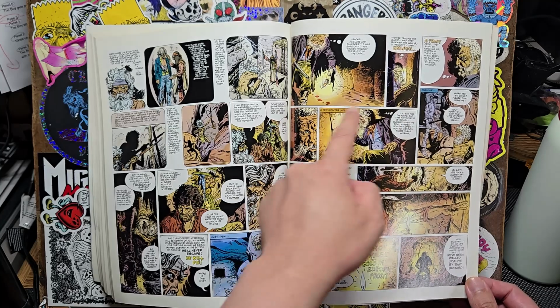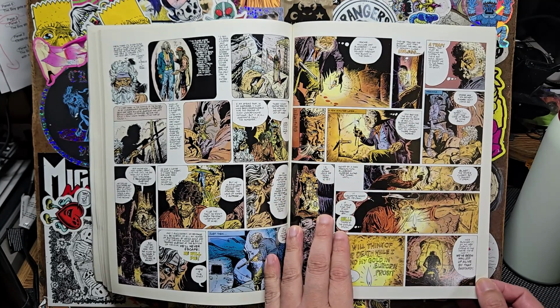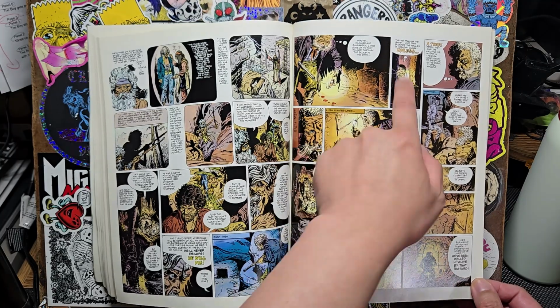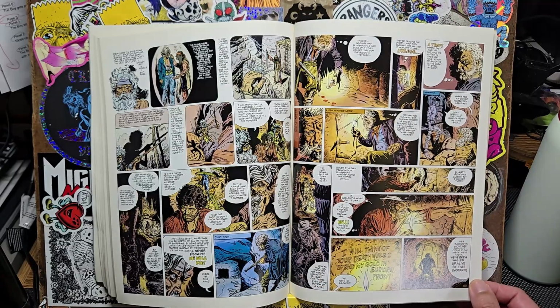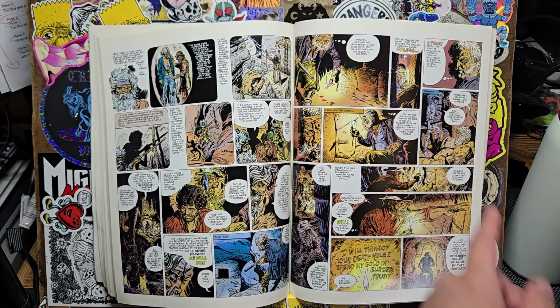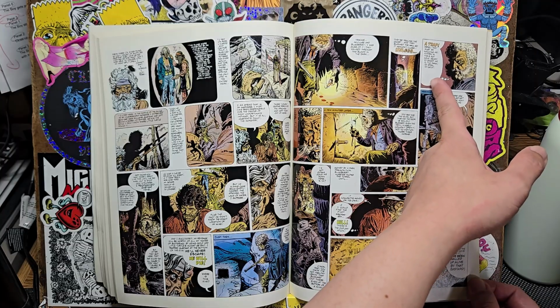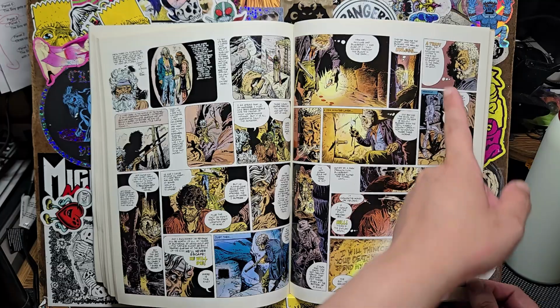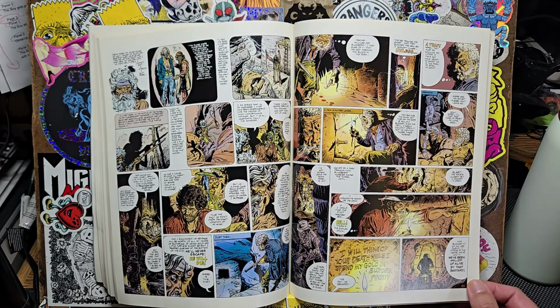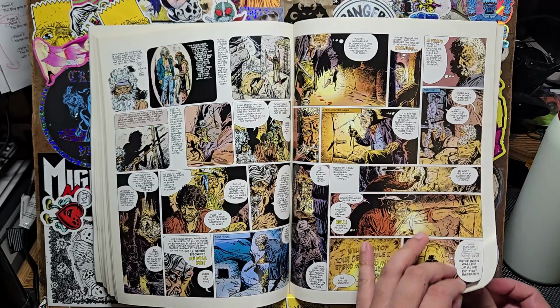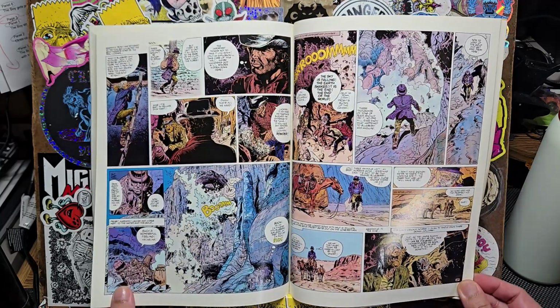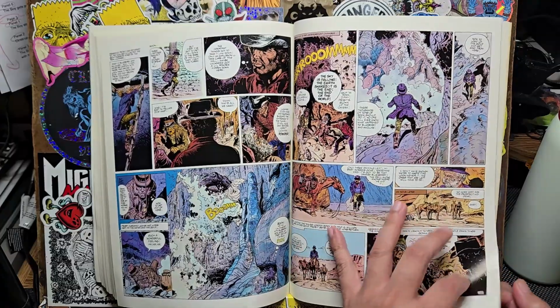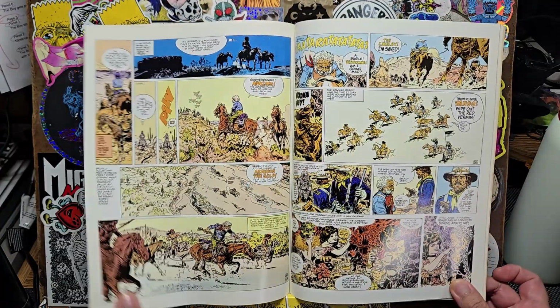Again. What does it do? It's a little confusing. I think you'd have to read it. Look at that. Look at all that space in that word balloon. Although this might be due to translation, which I think it is. Look at that.